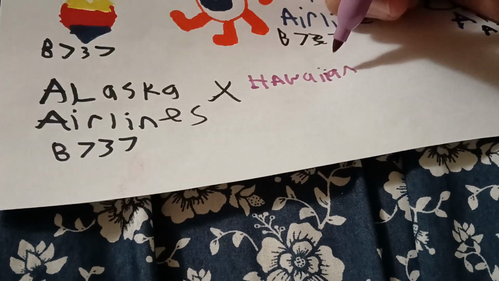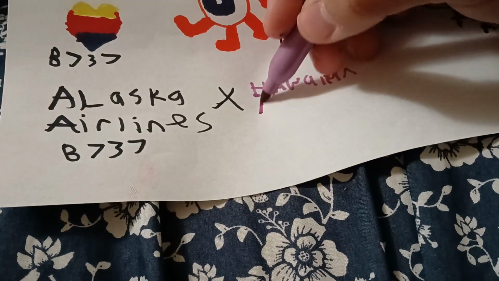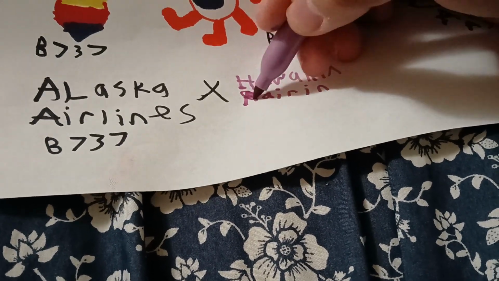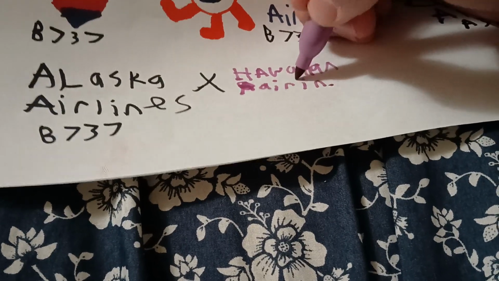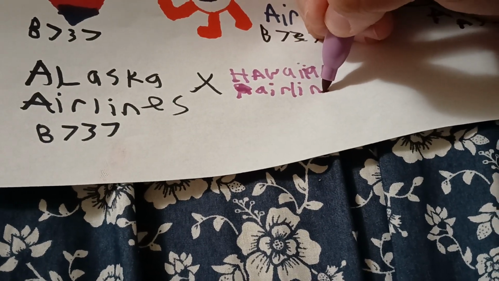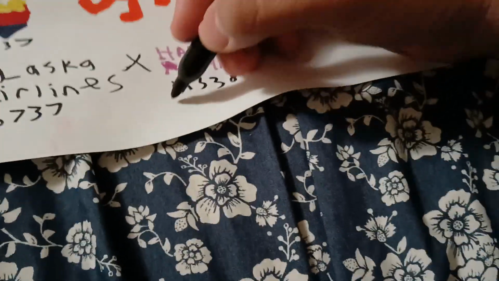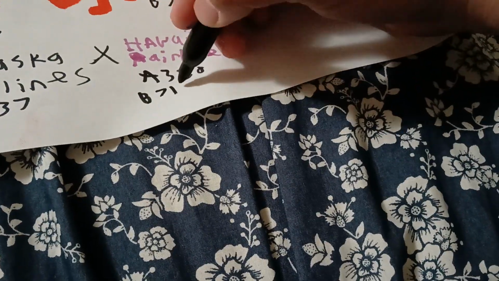I'm pretty sure it's two I's in Hawaiian. Alright, there we go. We got Hawaiian Airlines. And I don't know if you noticed this, but now we got a brand new aircraft, the Airbus A330. That's one there. Or I can actually list two this time since it's now merged. So we can also include the Boeing 717.